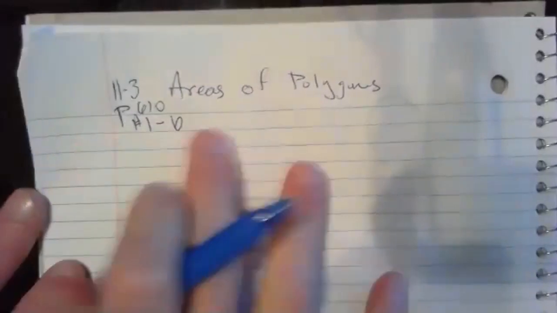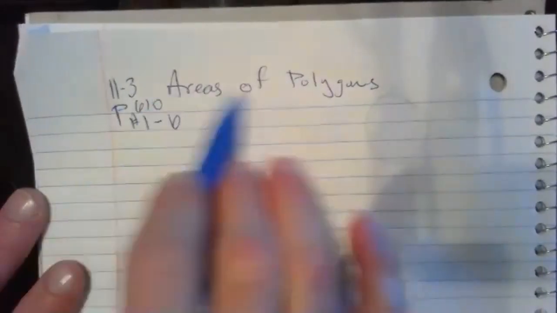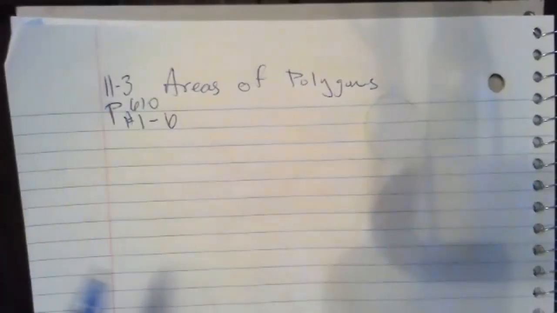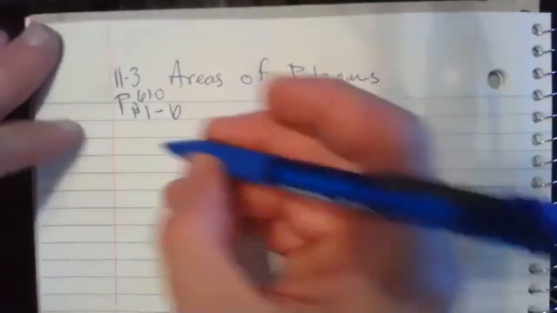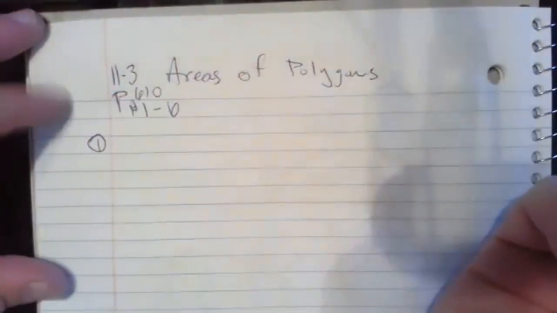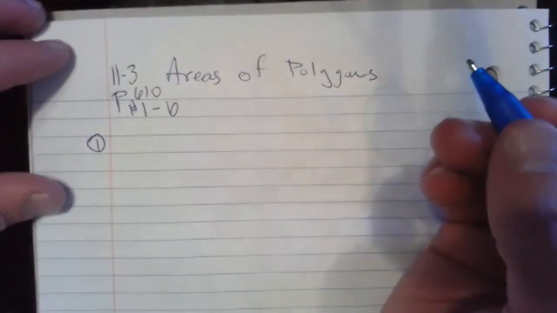Everyone turn to page 610. Yes, you should have your textbook with you. You should have your notebook with you. All right, I am going to do 1 through 6. It's the whole section for 11-3, but it starts on page 610, so you know where we're going. And the first thing we're doing is we're actually just going to start off with number 1. There's a core concept that you're going to have to copy down above it.